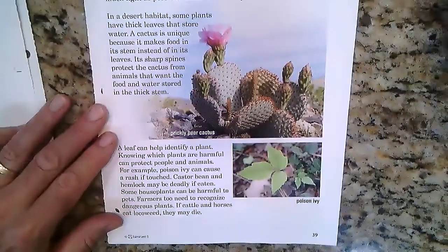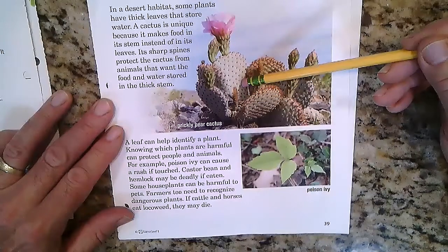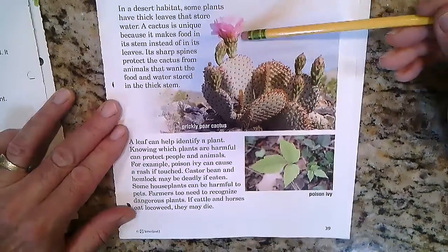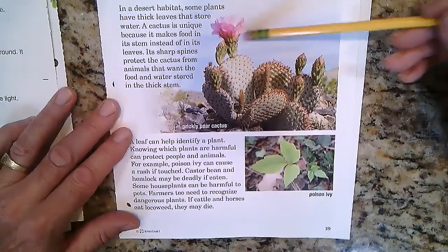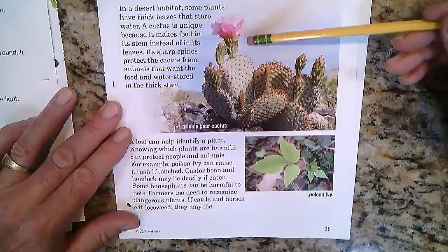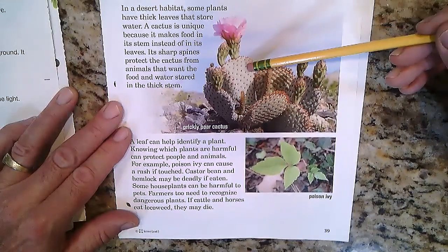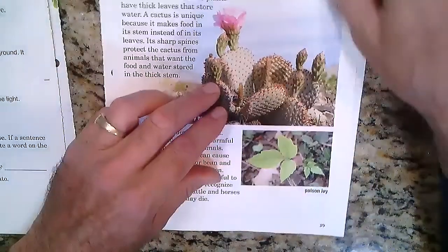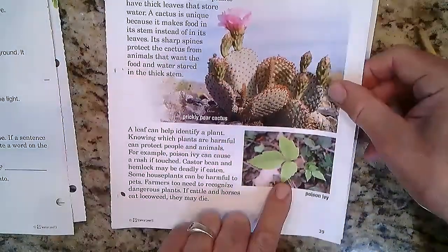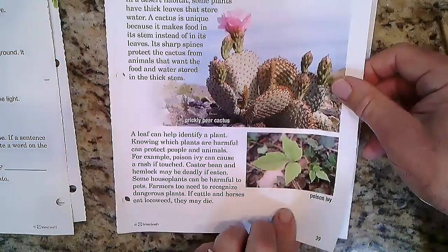Then in 3.3, it takes you to a desert environment. Here's a prickly pear cactus. They can flower at different times of the year, and they're really beautiful. And I don't know if you've had it before, there's a prickly pear cactus jelly that's made from part of the leaves if you prepare them in a certain way. It's pretty tasty. Here it has poison ivy, which we do have some of around here. Other parts of the country have more than we do.